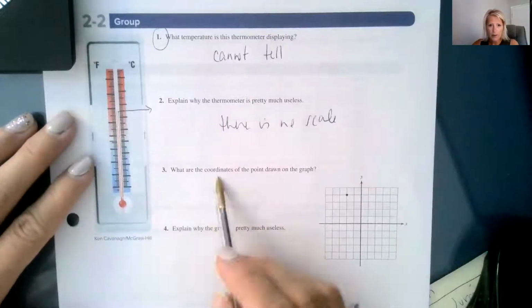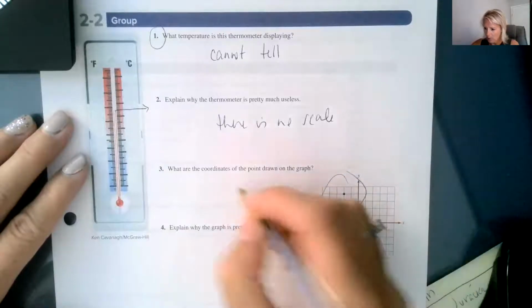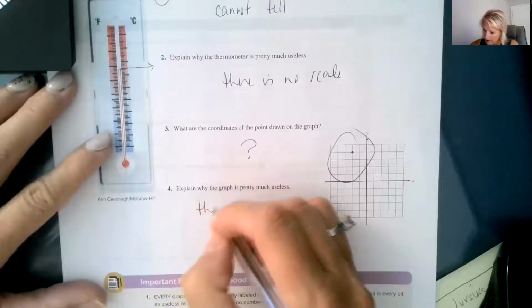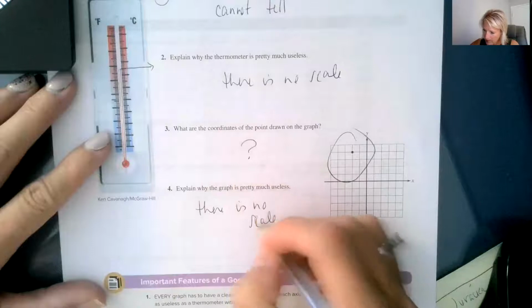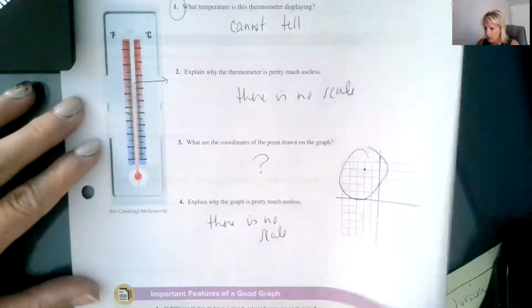Then it says, what are the coordinates of the point drawn on the graph? We don't have any idea, again, because there is no scale. So you can see by evidence on both of these that scaling is very, very important.